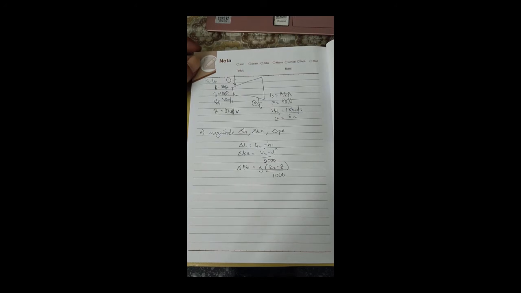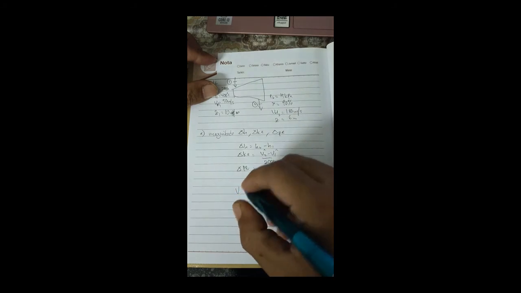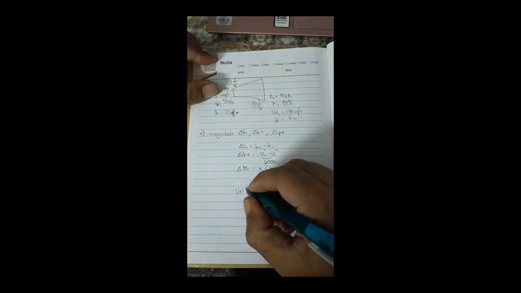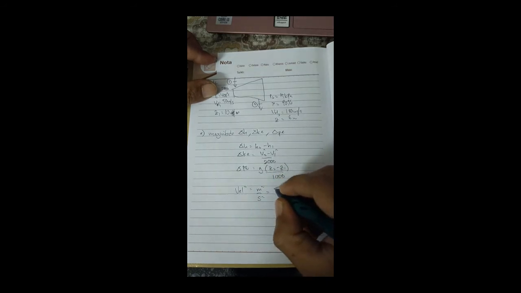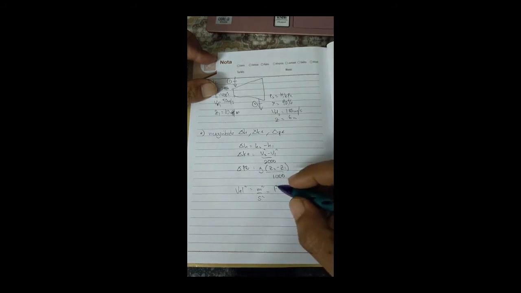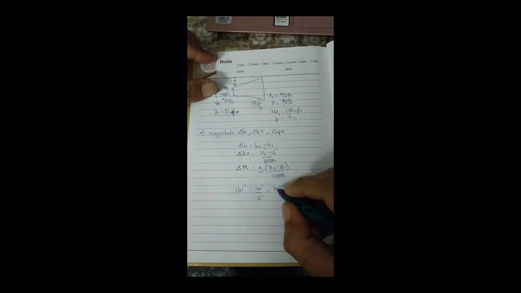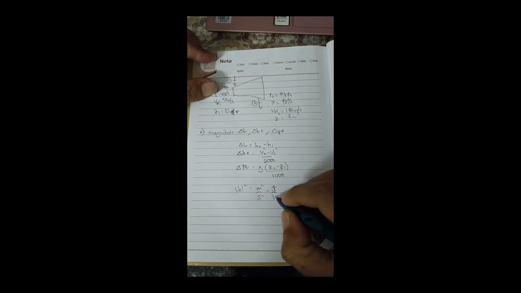Alright, so maybe you are wondering why we have 2000 here. Normally we have 2. So you can check back the slide, the unit conversion. Where V squared is meter square per second square, which is equal to joule per kg.